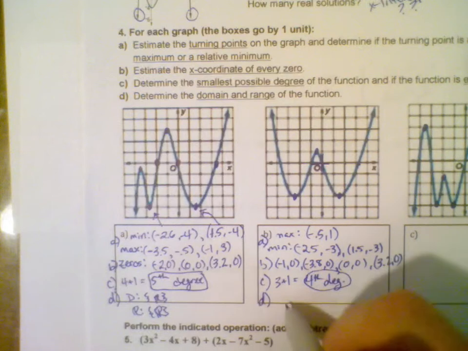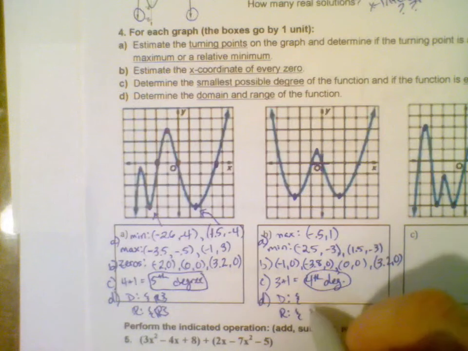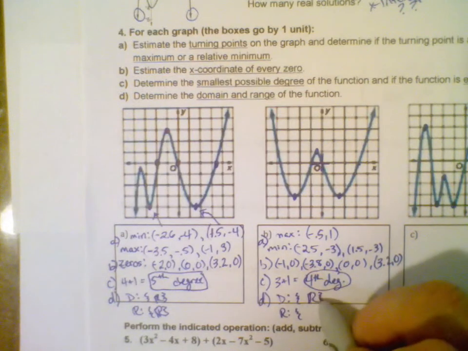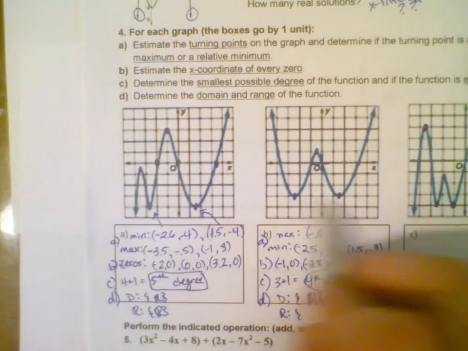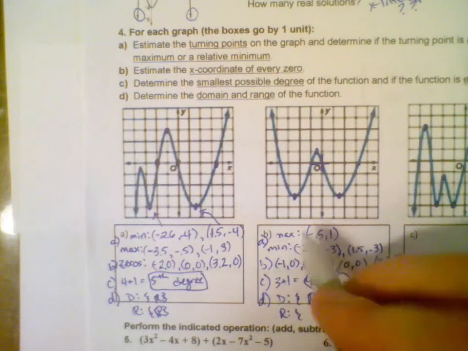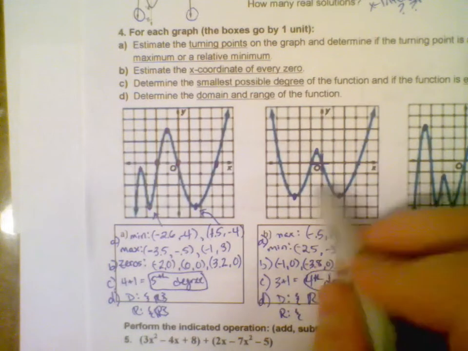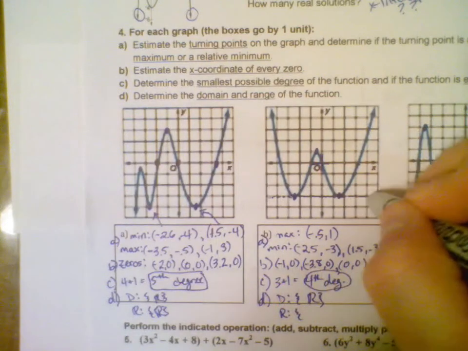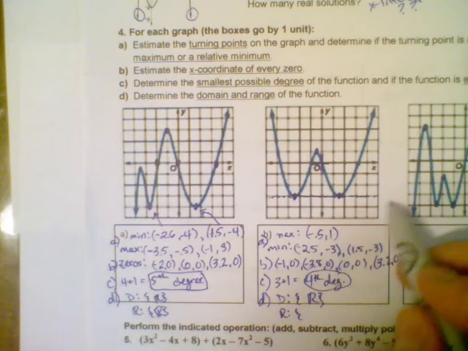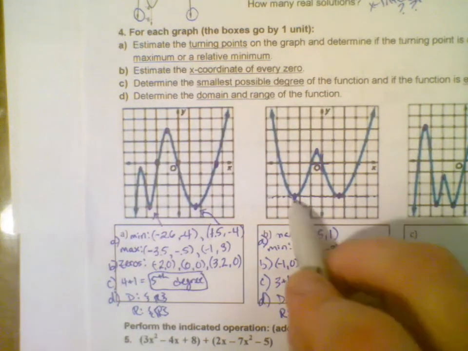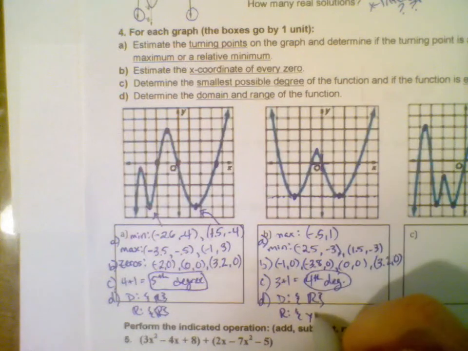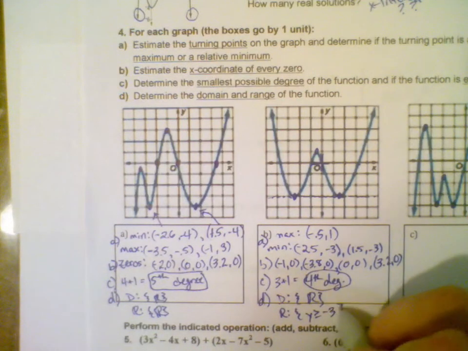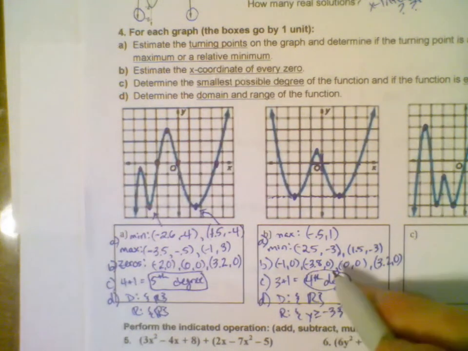And then D is domain and range. So this is the one I said, since it is an even degree, it's going to have a certain range. So this bottom point, we've got to figure out where that is. So my range, this is my low point, I'm going up from there. So we've got to figure out what this low point is. You should be able to kind of see that this is negative 3. So these are touching negative 3, so that means we're going to have y is greater than or equal to negative 3, because it's down there and it's going up.